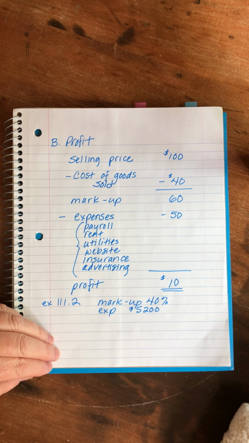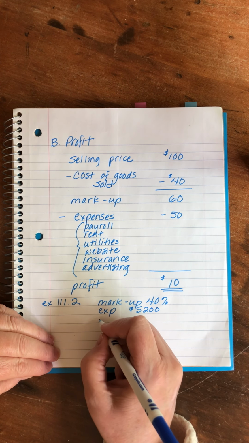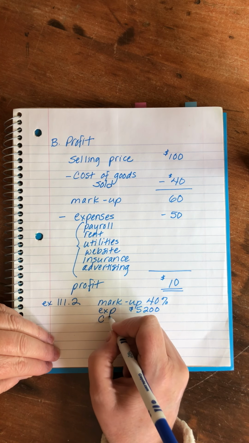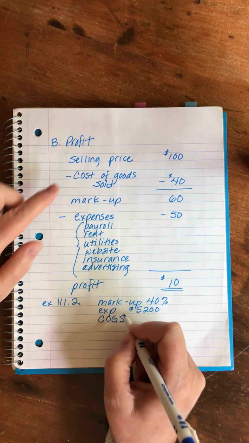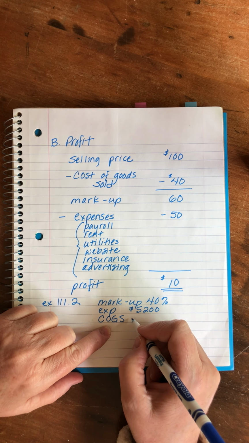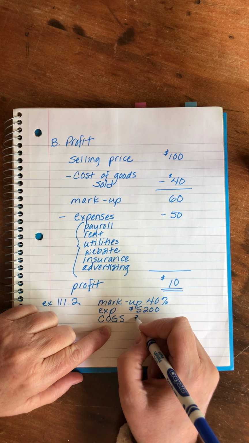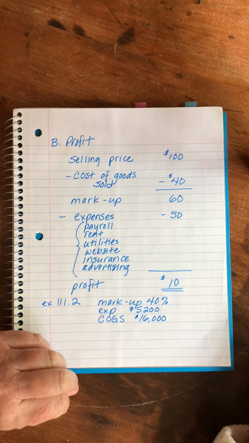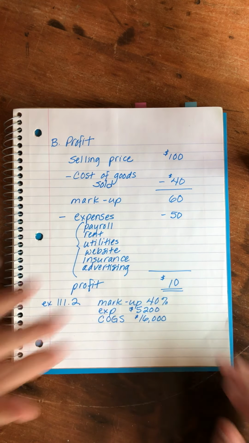If she pays $16,000 for the goods sold, so cost of goods sold, what is her profit? And this is all for 1 month, okay?